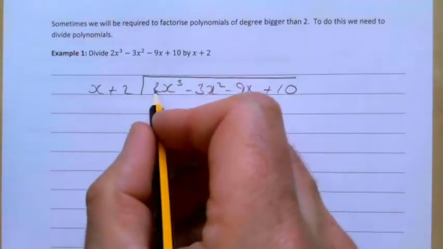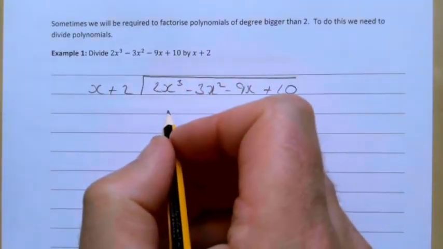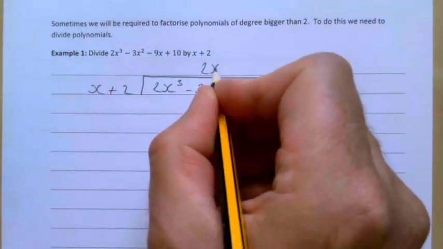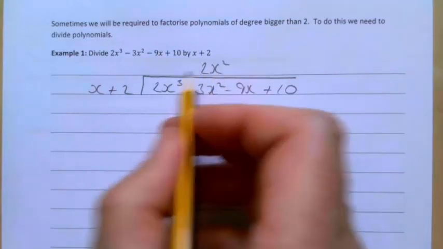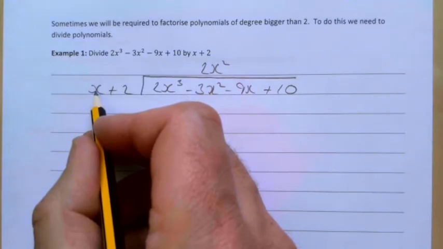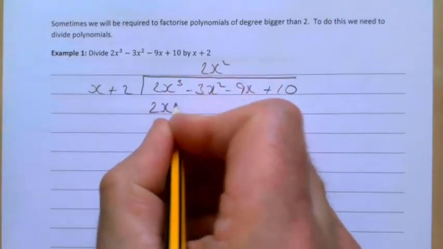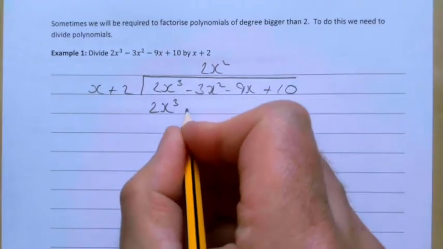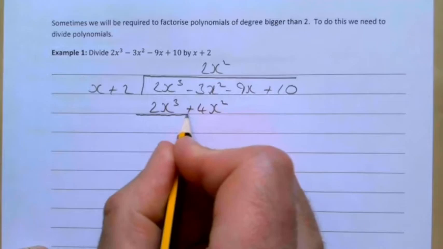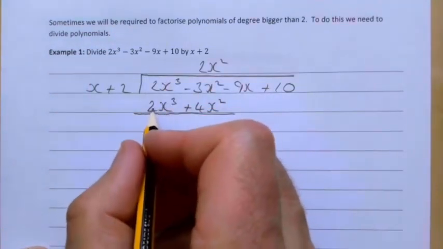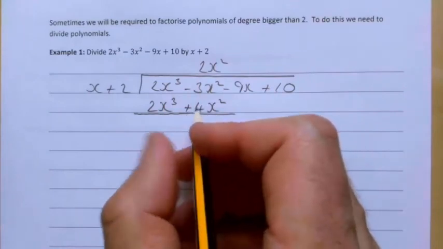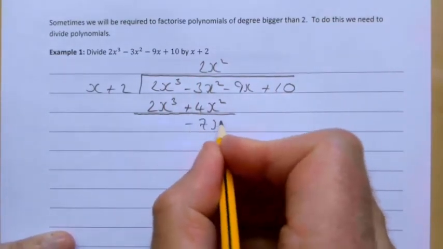X times what gives me 2x cubed? That's going to be 2x squared. We then do 2x squared times this. 2x squared times x gives us 2x cubed, 2 times 2 gives plus 4x squared. And then subtract these to get my remainder. This take away this cancels. This take away this, just be careful. So it's minus 3x squared take away plus 4x squared. So it's minus 7x squared.